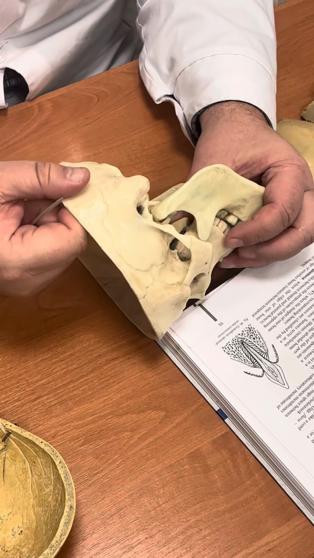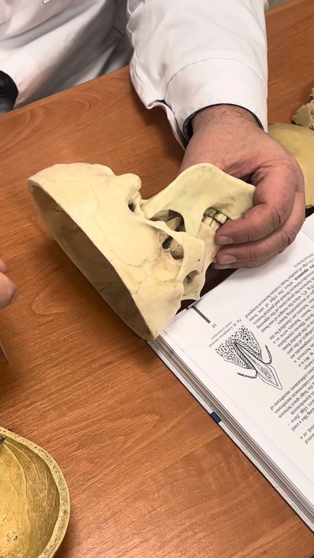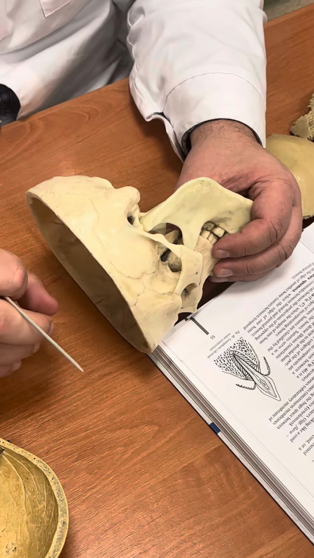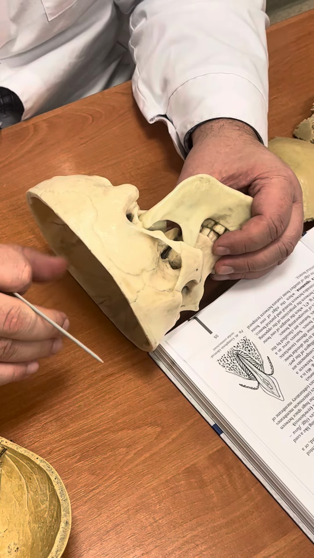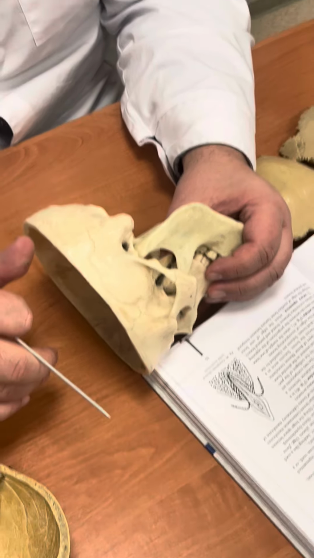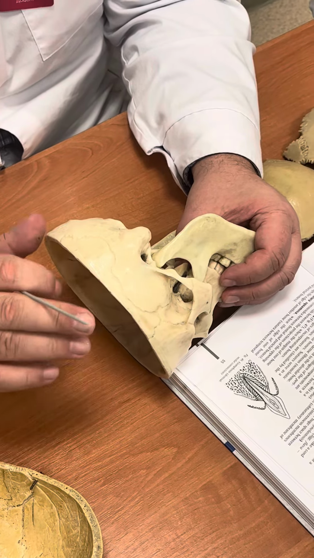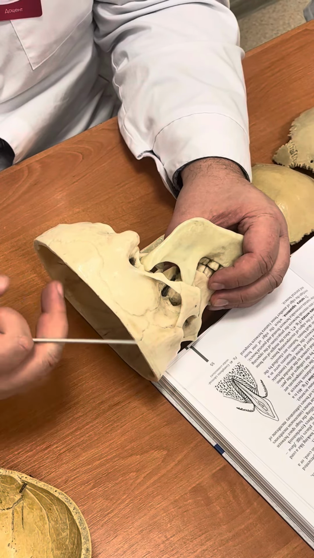But if a joint has more than two articular surfaces, for example, the knee joint, which bones do you know in the knee joint? Help me. Tibia, patella, and femur. How many bones? Three. It is a compound joint because it forms with the help of three bones.